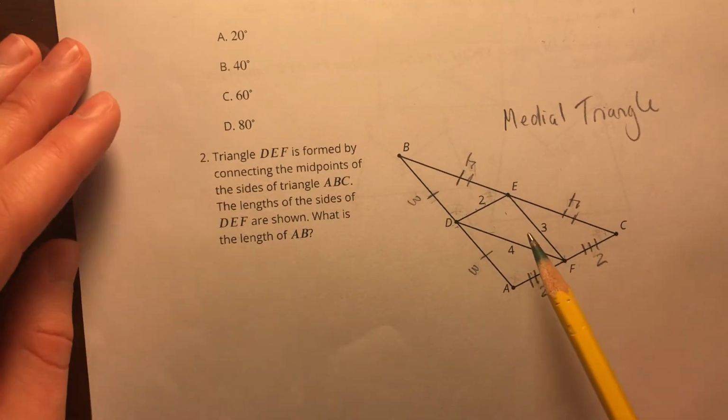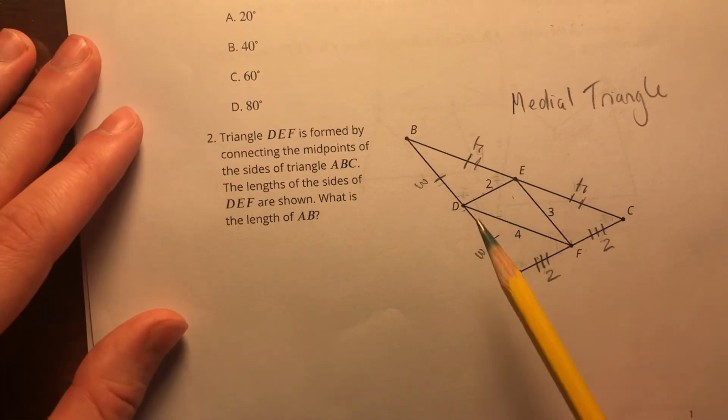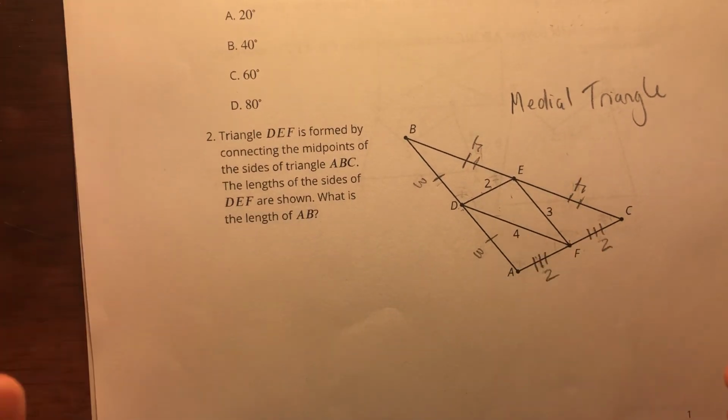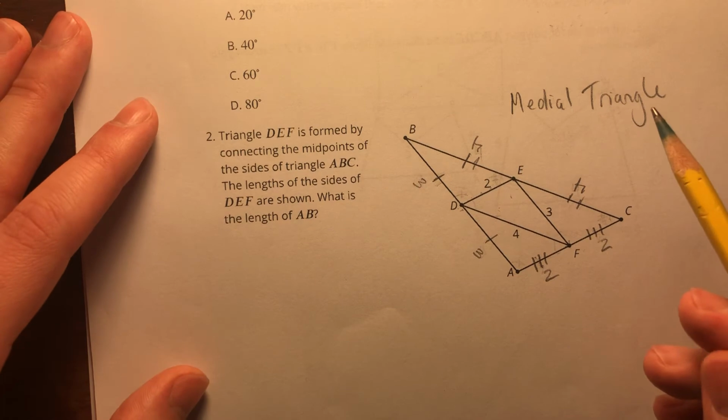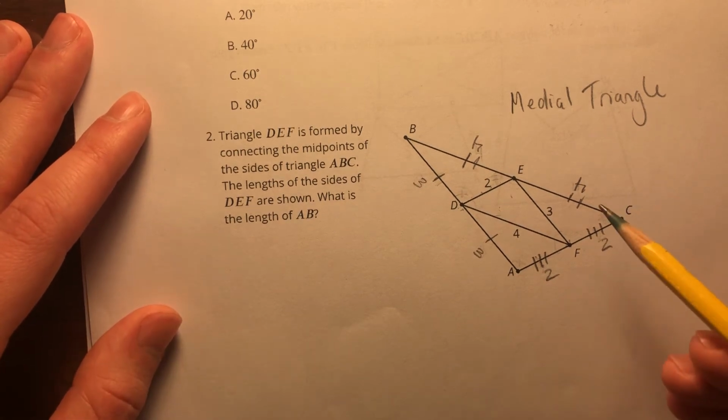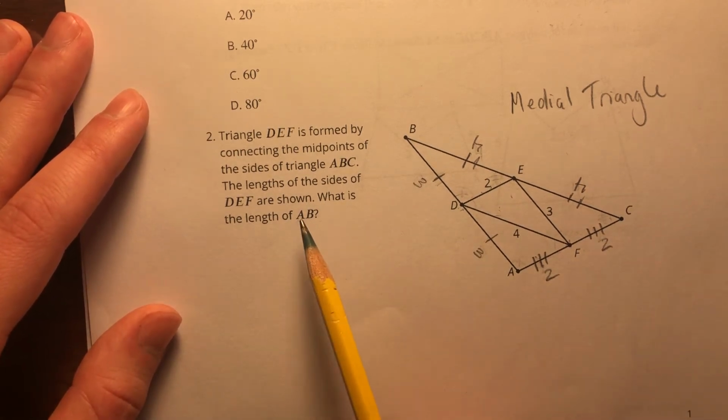This diagram is very rarely on the Regents. I think maybe they did it once in the past like 10 years, but who knows, maybe they'll ask about it. But anyways, they're asking you what the length of AB is.